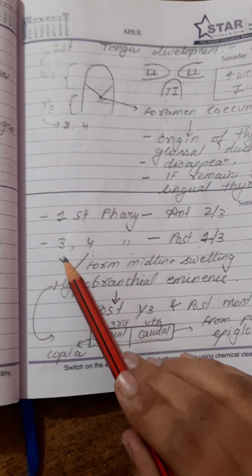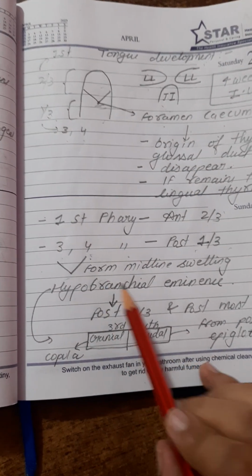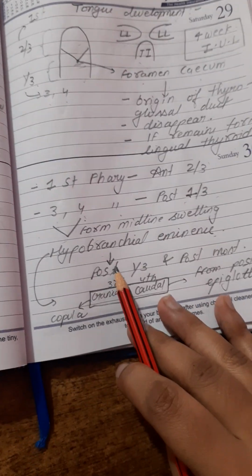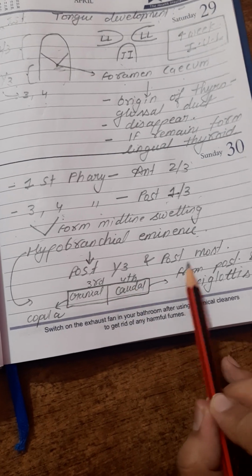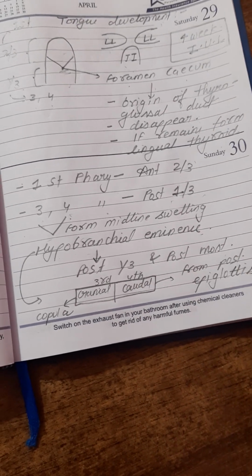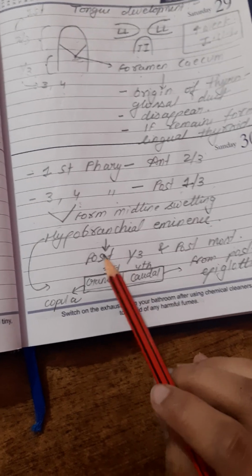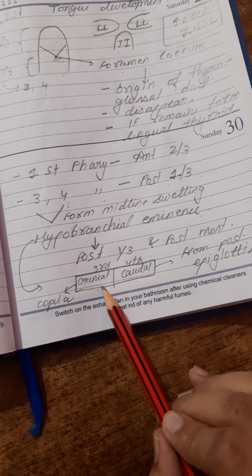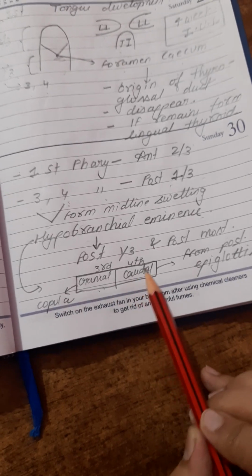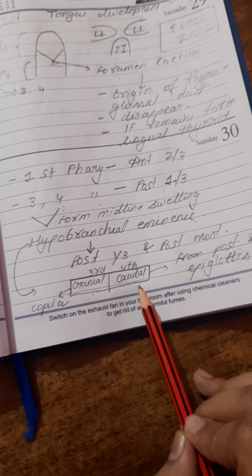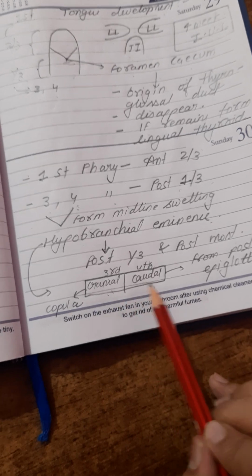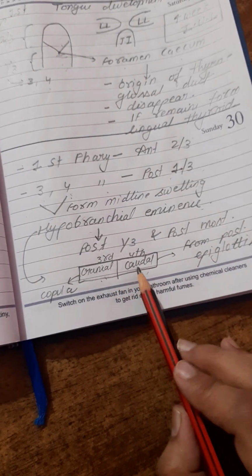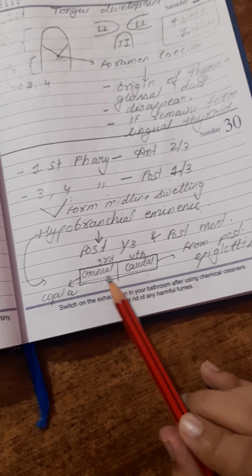Then we need to know that the third and the fourth pharyngeal arch form a midline swelling, which is known as the hypobranchial eminence. It forms the posterior 1/3 and the posterior most part of the tongue. This hypobranchial eminence is divided into two parts: the third pharyngeal arch forms the cranial part, and the fourth pharyngeal arch forms the caudal part.